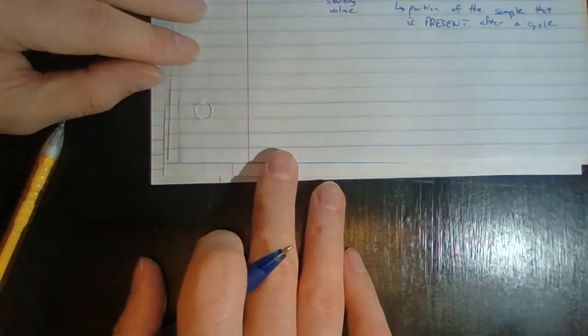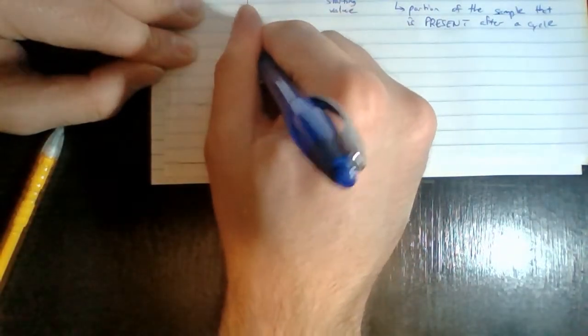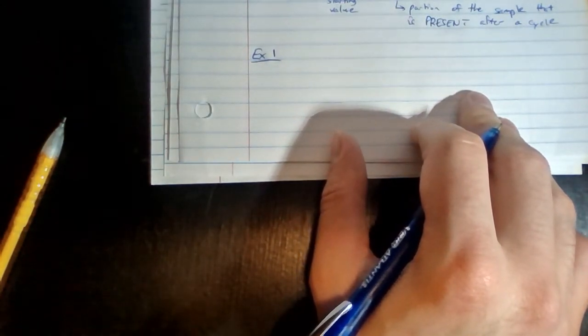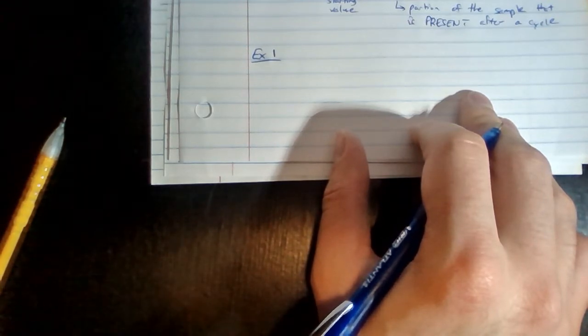I'm not going to write down the problems just because they're fairly lengthy, so you can look back at the blank note that's posted to refer. But in example 1, in 1987, the world population reached 5 billion and was increasing at the rate of approximately 1.6% per year.